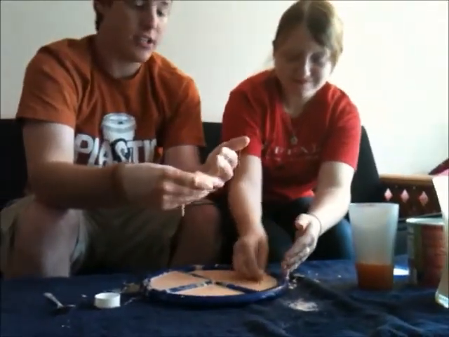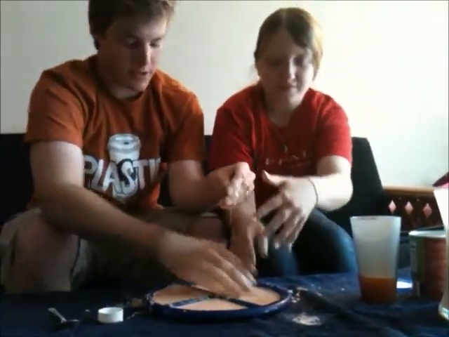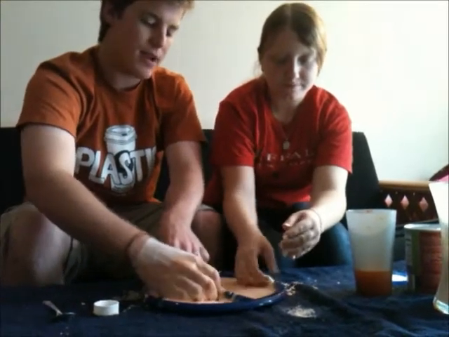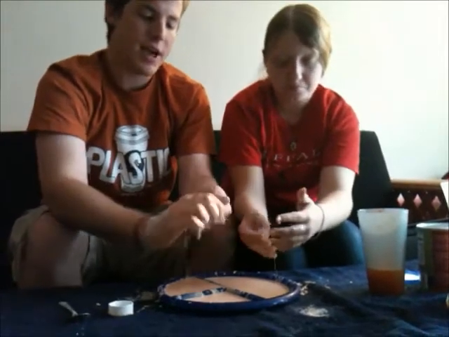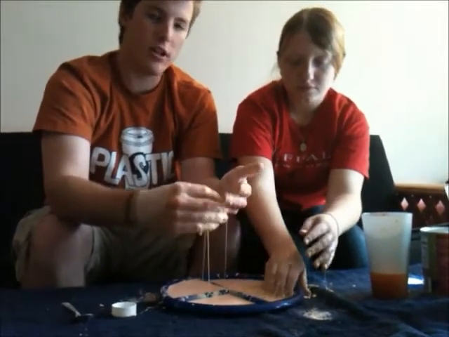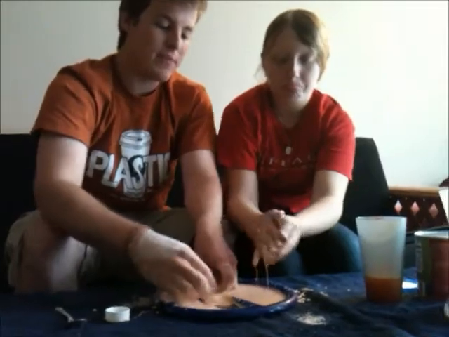So what we want you guys to do is take your samples and just kind of play around with them. See if you can move around, see what happens if you try to roll it into a ball, if you can keep it in a shape.